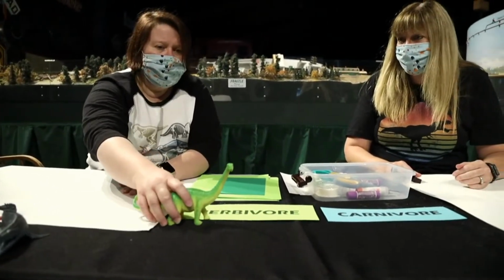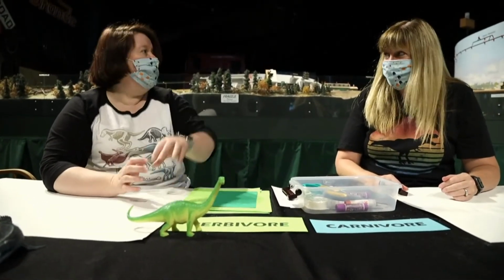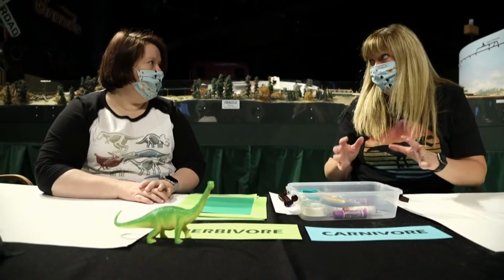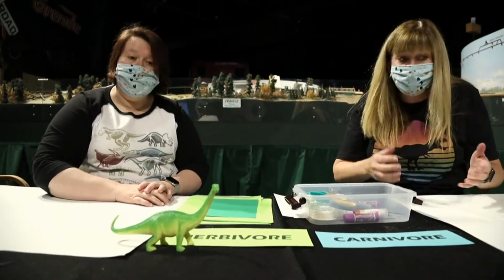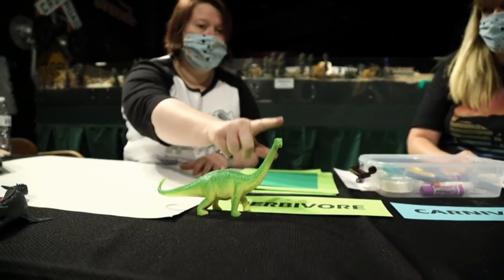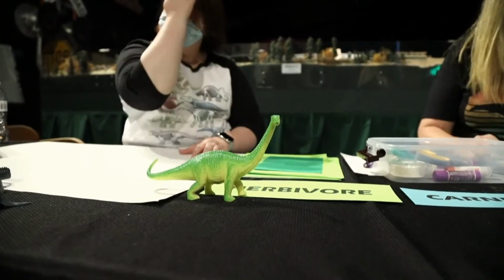And why do you think that would be? Well, they have a way to get up higher to the plants and everything. Exactly. A lot of times you can take clues from their physical appearance as to what kind of animal they would be, an herbivore or a carnivore. An herbivore of today might be a giraffe, a great example because of the long neck and everything. Exactly. Wow.